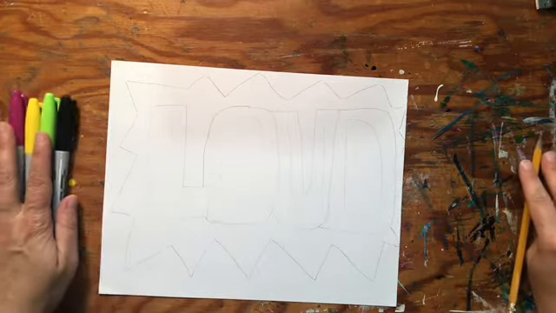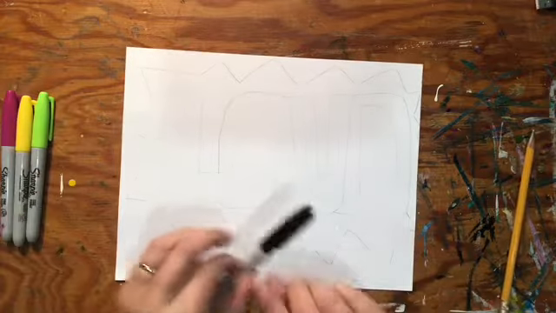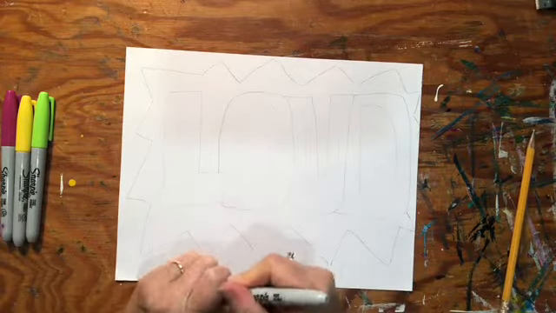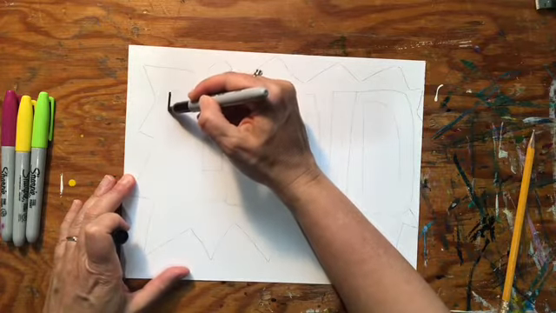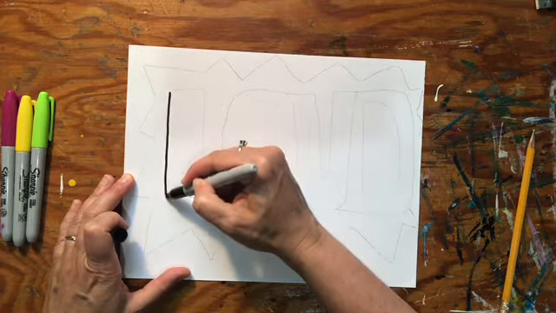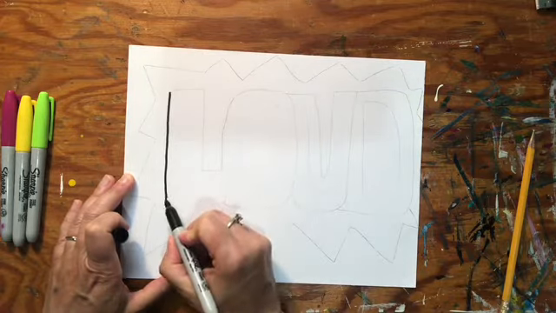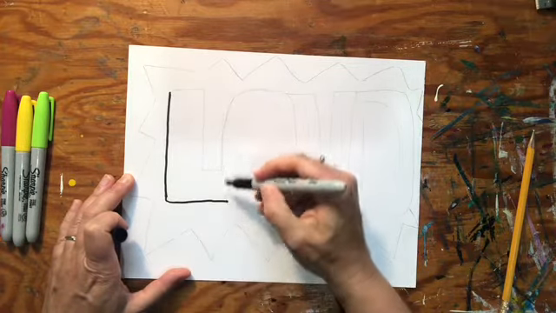Once you're finished with that, you might then take your black marker, if you have that, or crayon, or whatever you're using. I like to go over some of those lines once I have them done and I know where they're going to be.